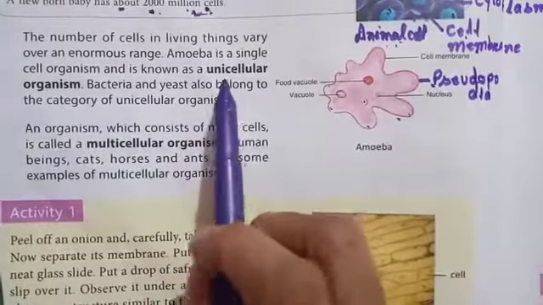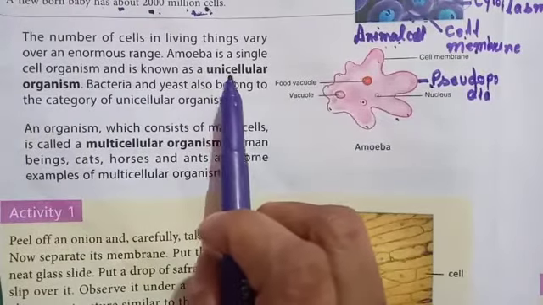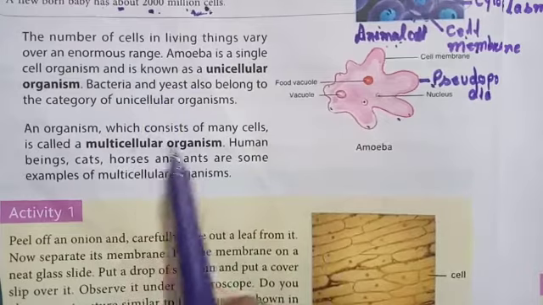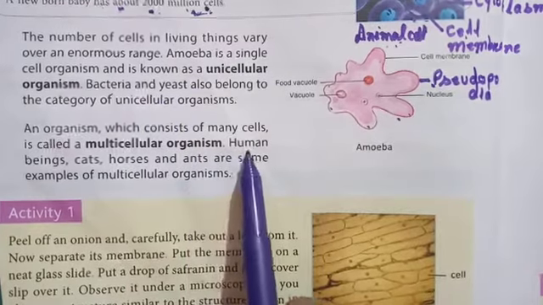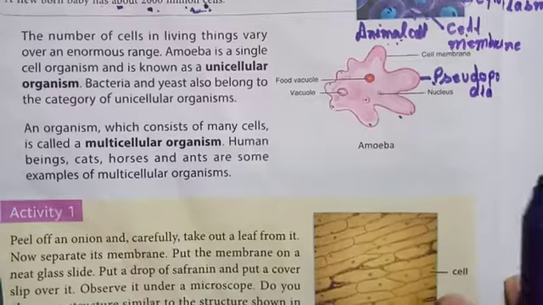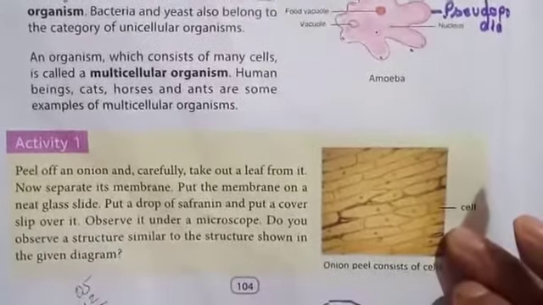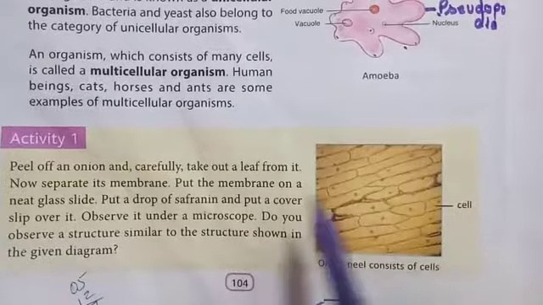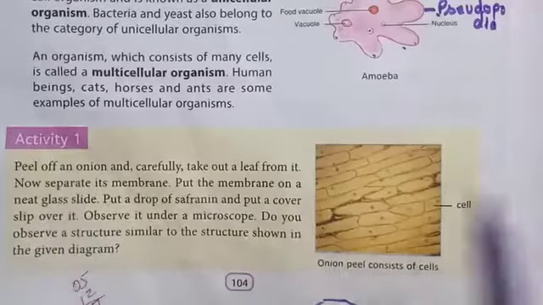Now, through the board I have discussed unicellular organisms, for example bacteria and yeast, and multicellular organisms, for example human beings, cats, horses, ants and many more organisms. Now I am moving on to the next, fourth topic, that is the plant cell. Look here. This is activity 1.